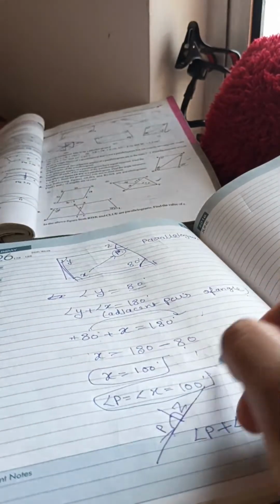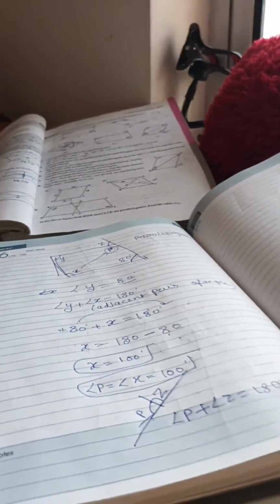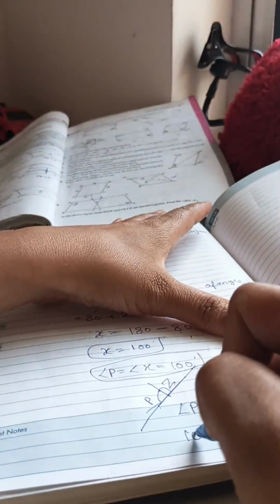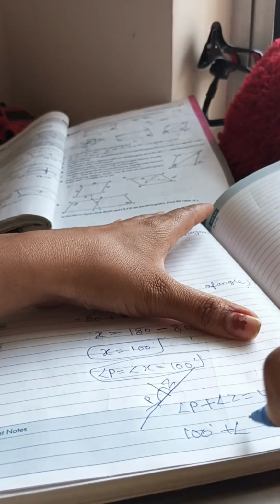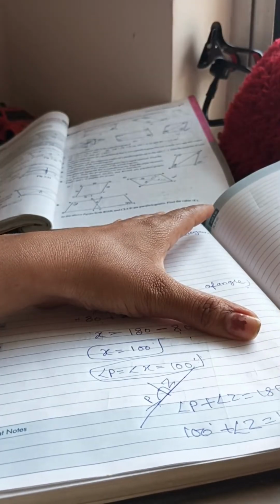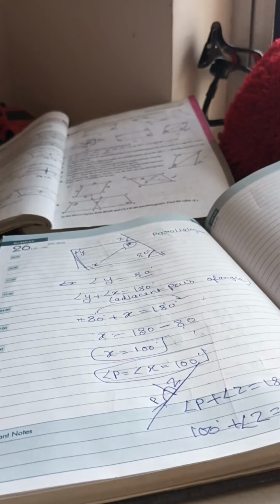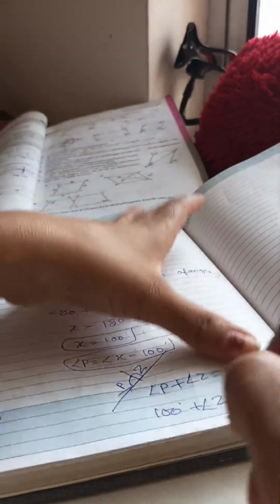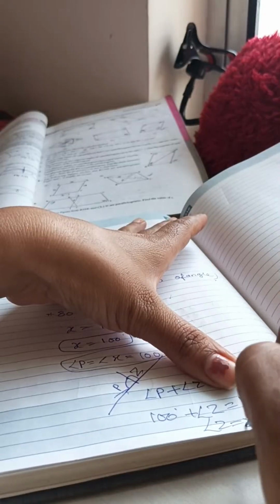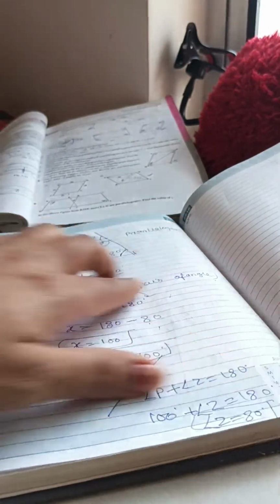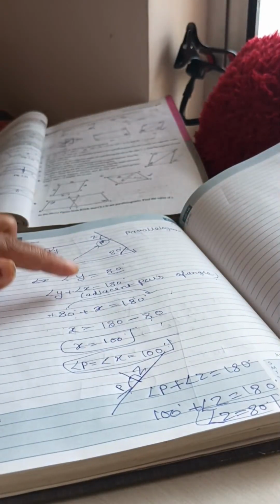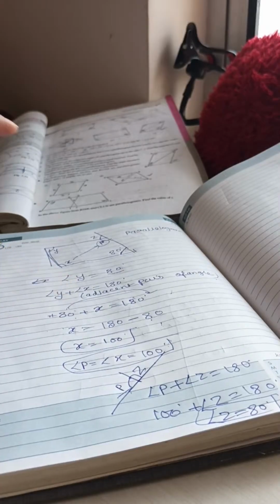Right now we find that angle P is 100 degrees, and angle Z we don't know. We have to find out angle Z. Now this 100 goes that side, hence angle Z is 80 degrees. So we found all the angles. Angle Y we also find to be 80 degrees.